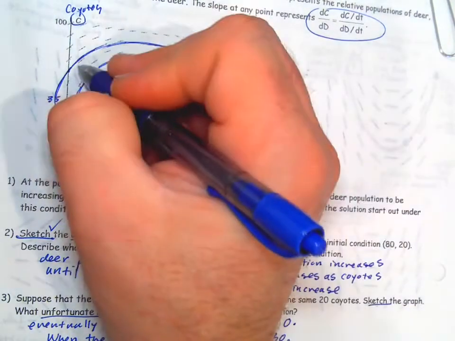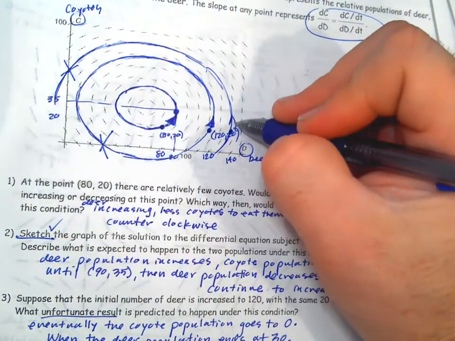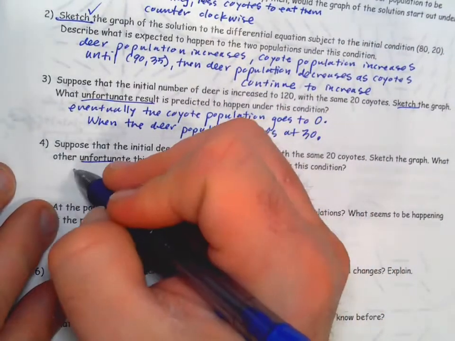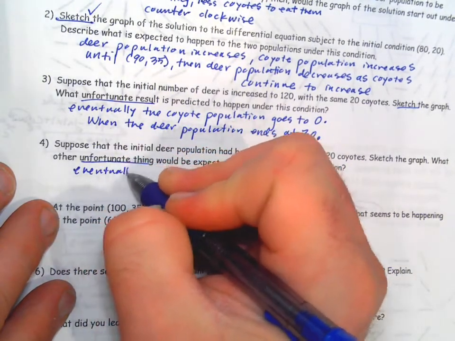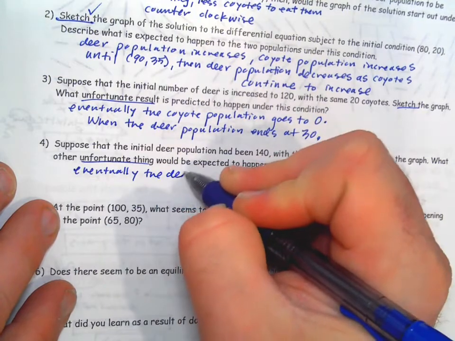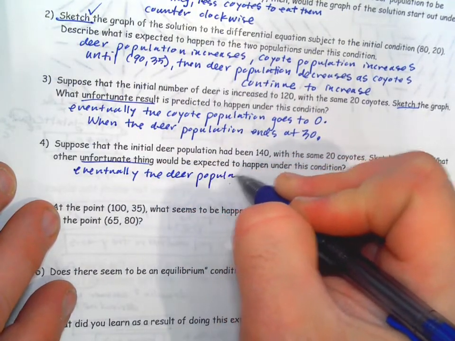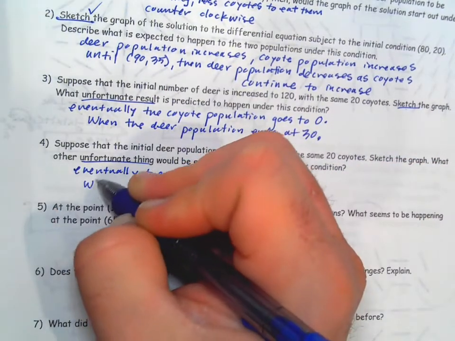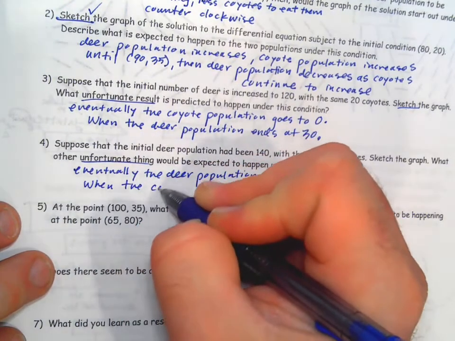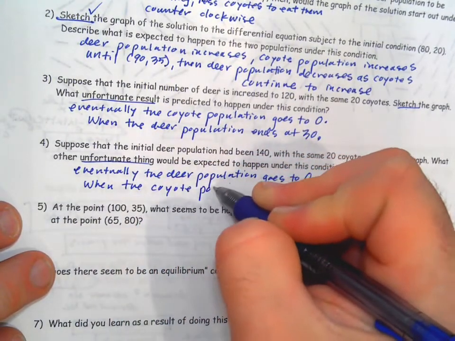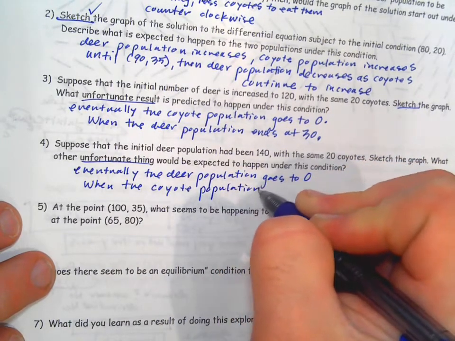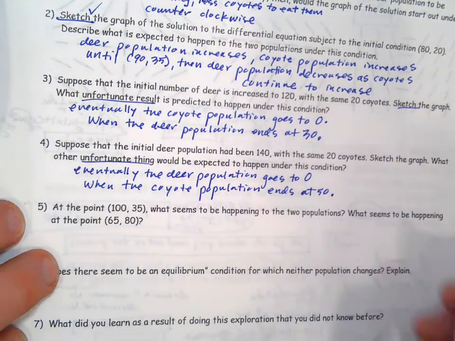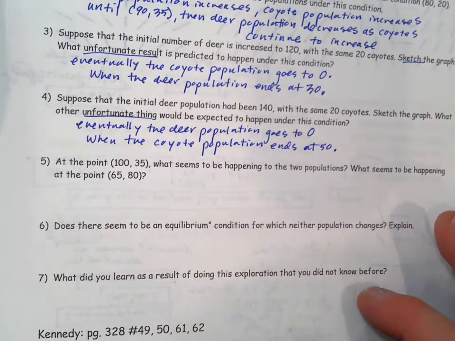And something else happens. Okay, directions, same direction. Okay, so it says eventually the deer population goes to 0. When the coyote population ends at 50, which isn't good for the coyotes because they depend on the deer. So we just killed off their food supply.